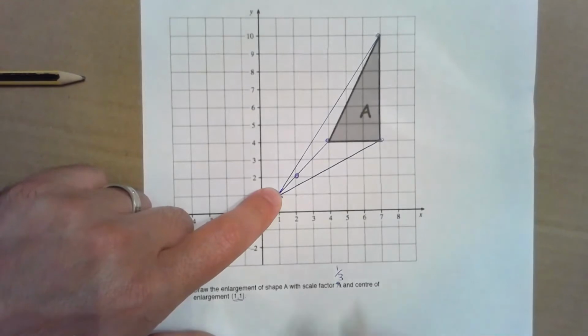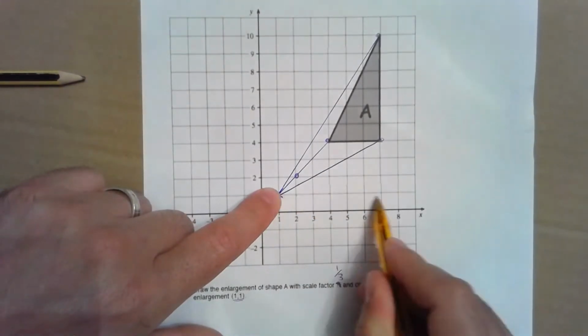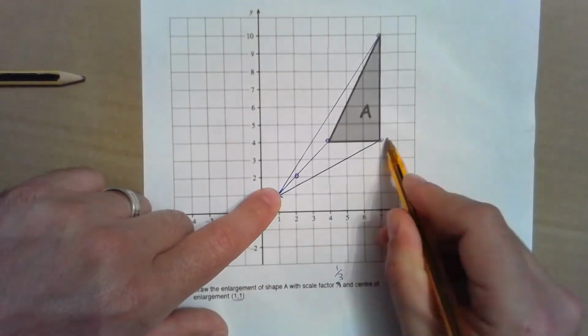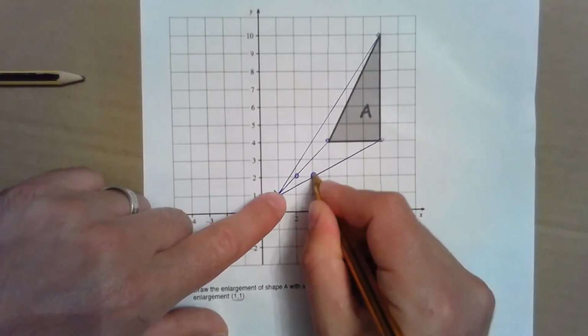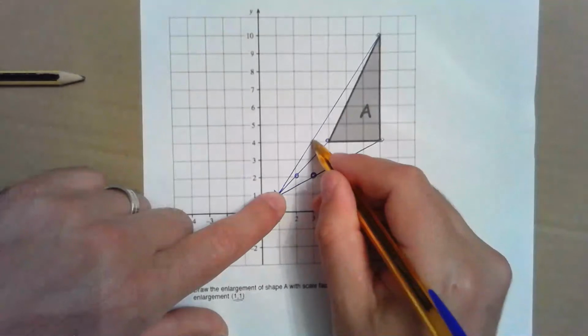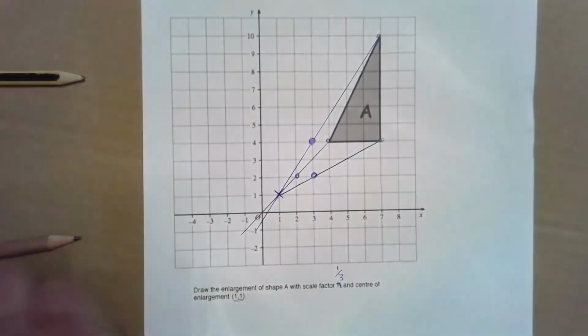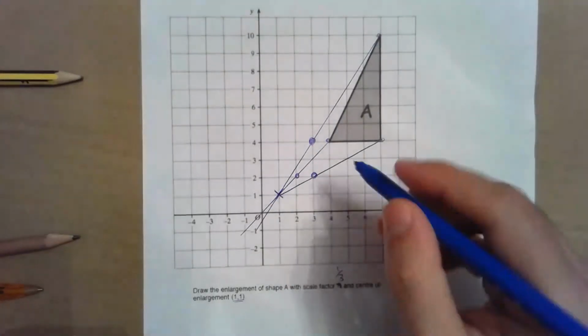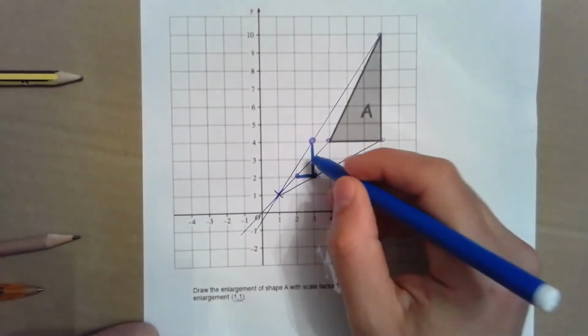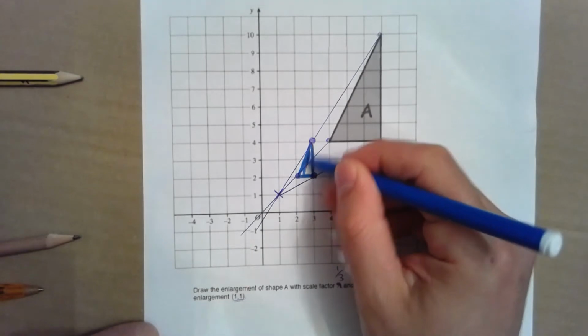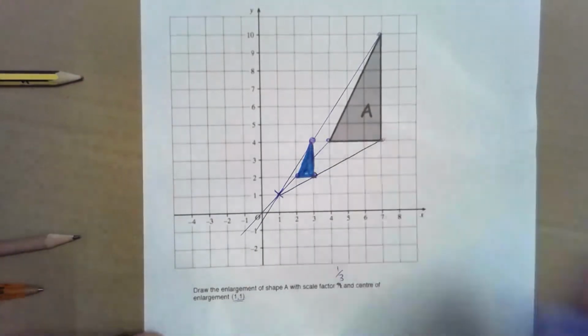Okay. So looking at this, if I work out a third the distance of this from the center, that's going to get you to here. And likewise, the final one will get us to here. So then we've got this is the enlarged triangle.